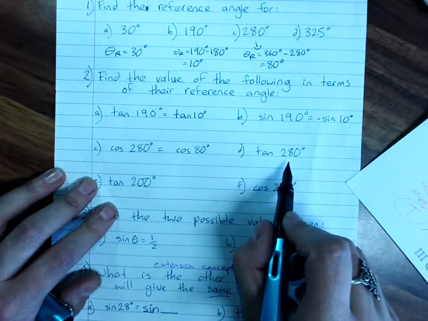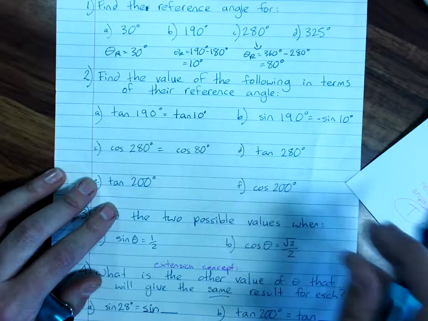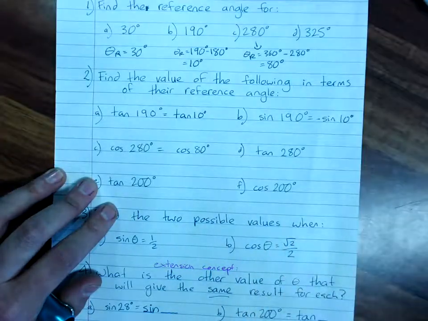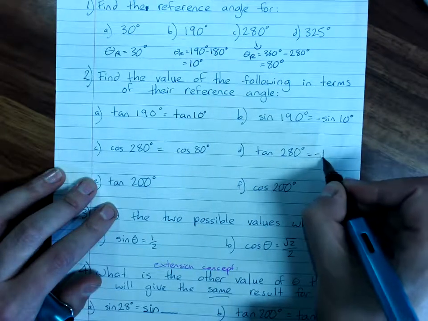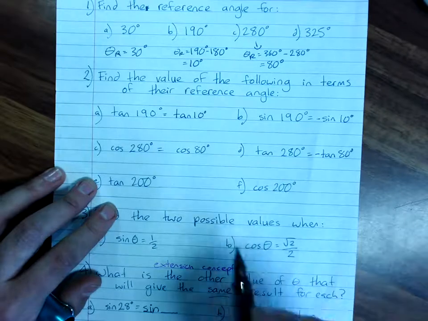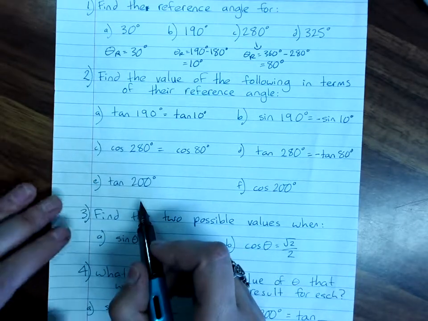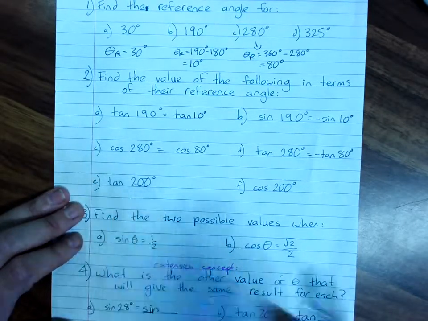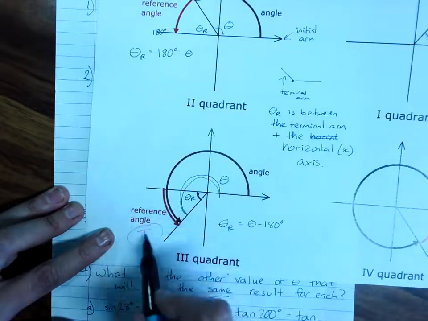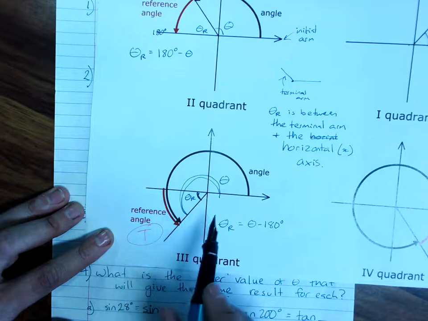But tan 280, tan isn't positive in that fourth quadrant, so this will be negative tan 80 degrees to get the same answer as tan 280. Tan of 200 degrees, we are in this quadrant here, the third one.